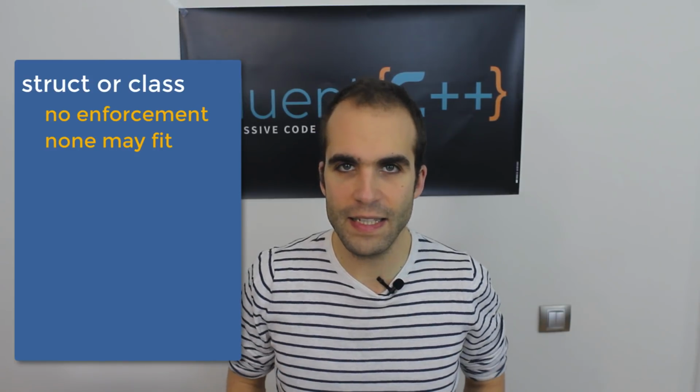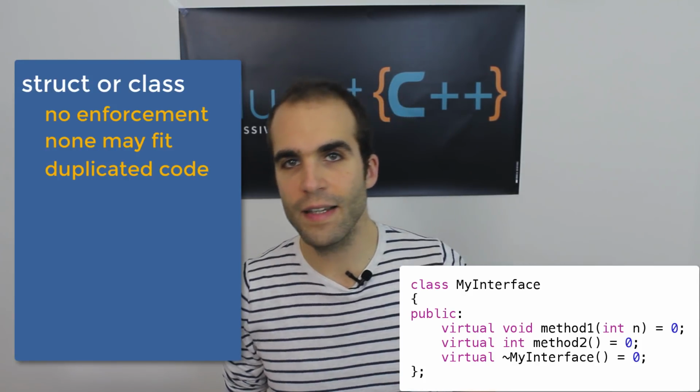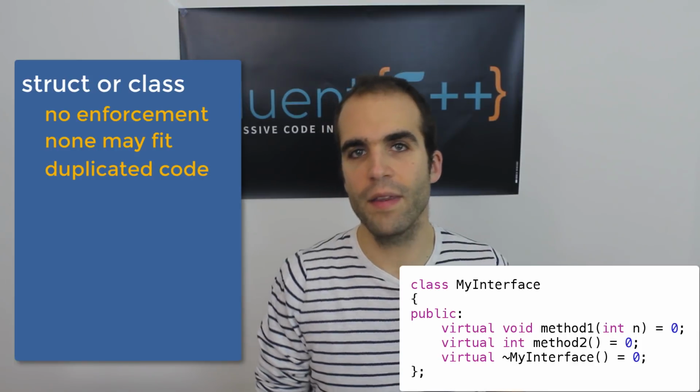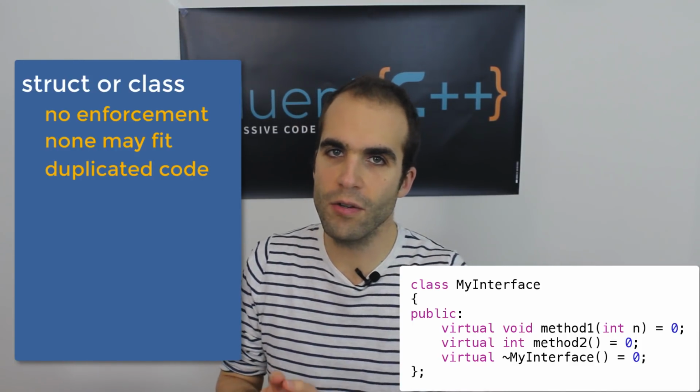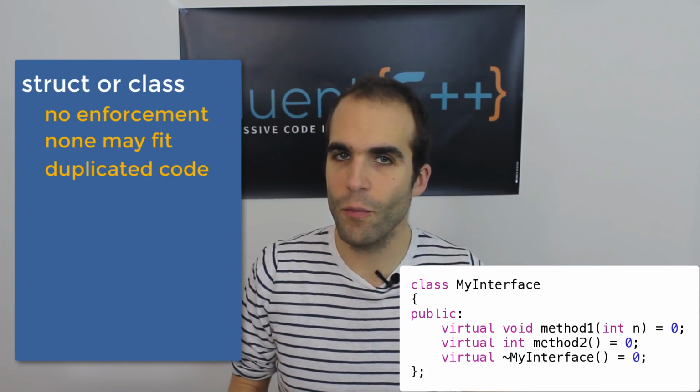The last one is that it leads to duplicated code. Let's take the interface again. Actually, it's quite a canonical example with metaclasses. This pattern of having only pure virtual methods and a virtual destructor and no data and only public methods is duplicated over and over in your code every time you create an interface. This leads to code duplication with the risk of forgetting the virtual destructor, for example.